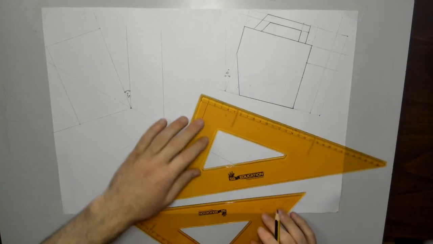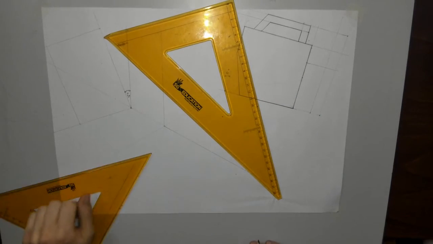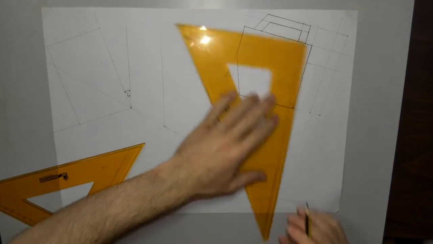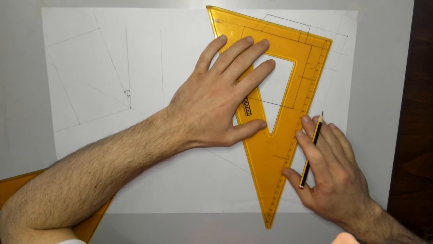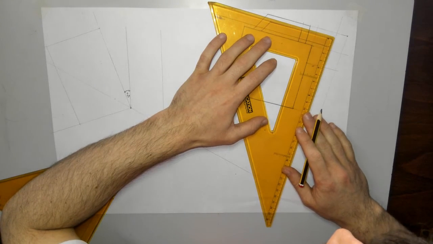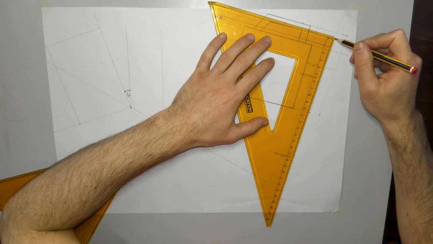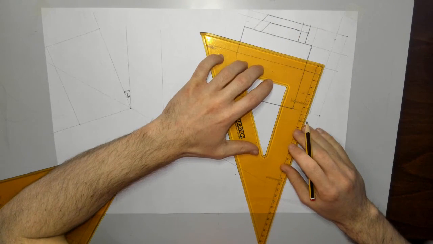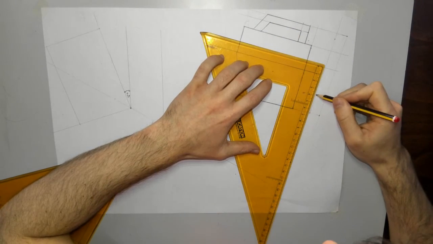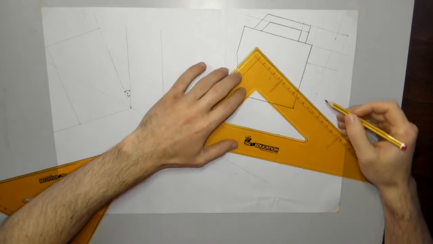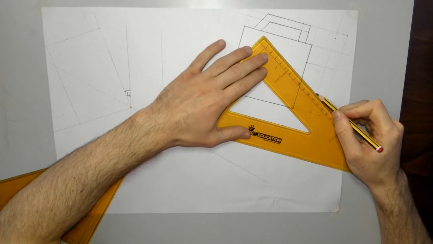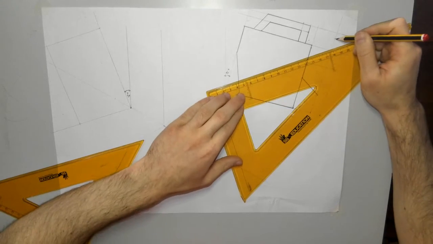My centre line across there. And my larger circle is going to be a radius of 38. So 38 there, and 38 there. And they connect together like this.